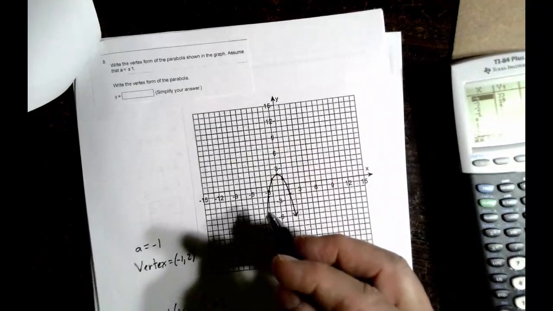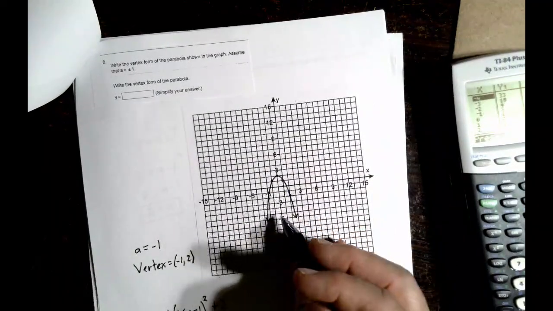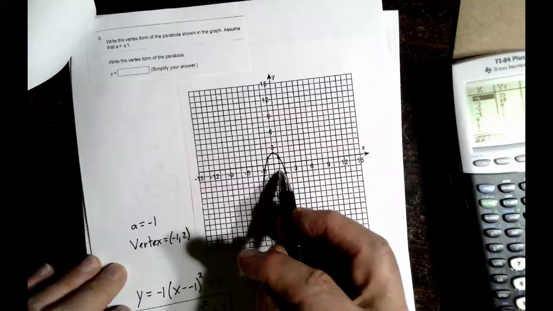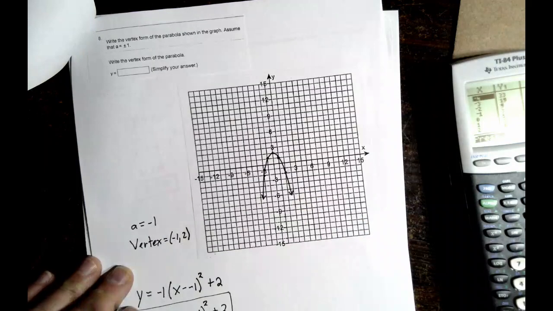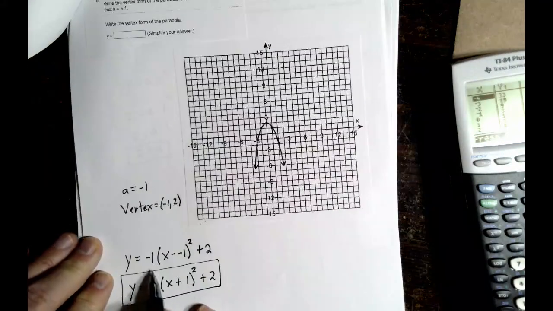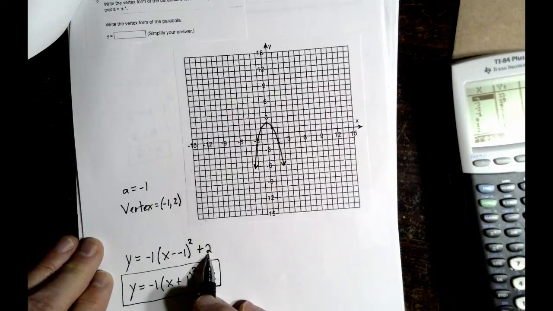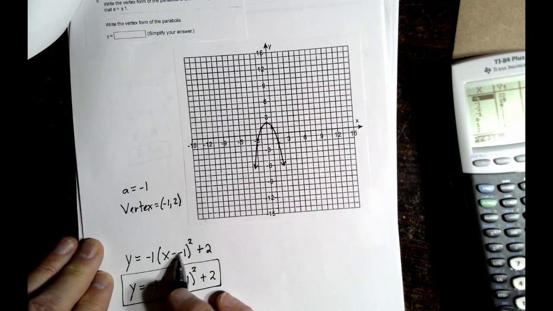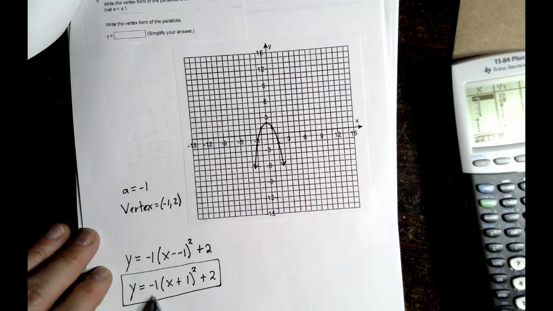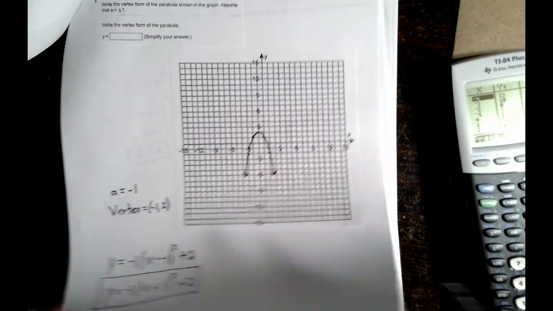This one, a is 1 or negative 1, and since it's pointing downward, a is negative 1, and we know our vertex by looking at this is negative 2, 2, so a is negative 1, h is negative 2, k is 2, and you simplify subtracting a negative 1 as adding 1, and that's your answer. You don't have to multiply it out.